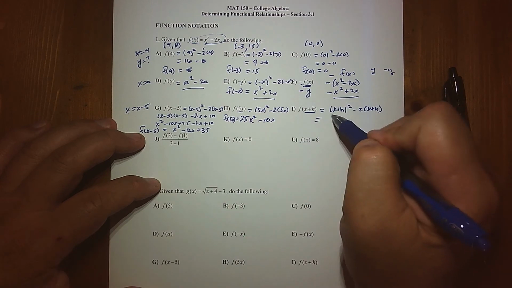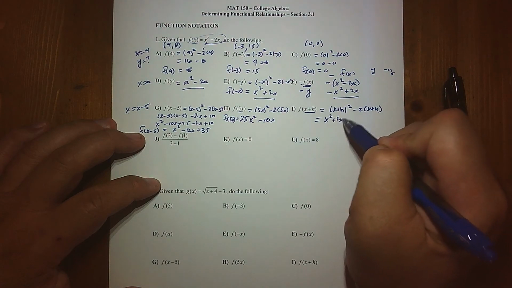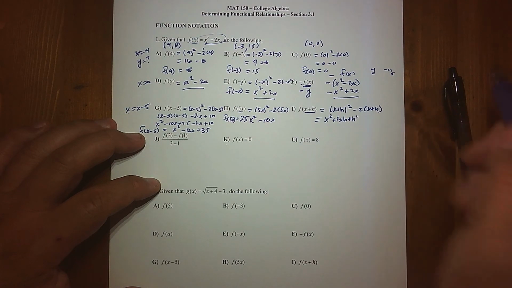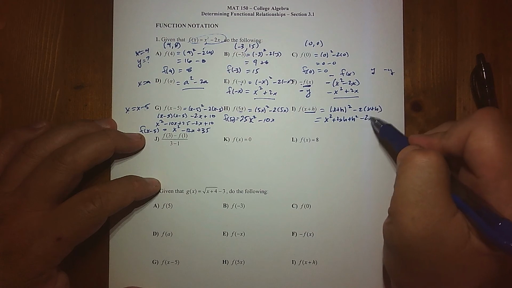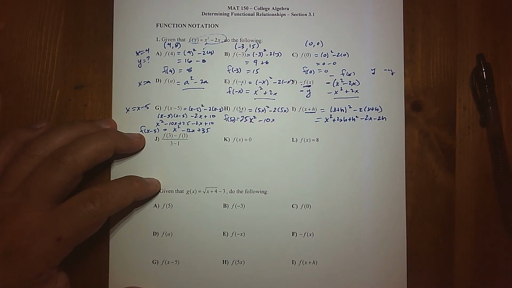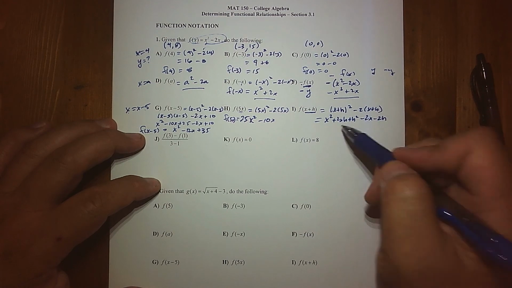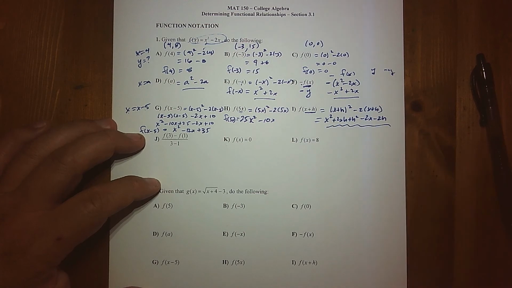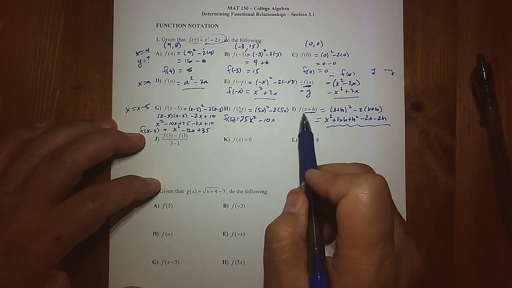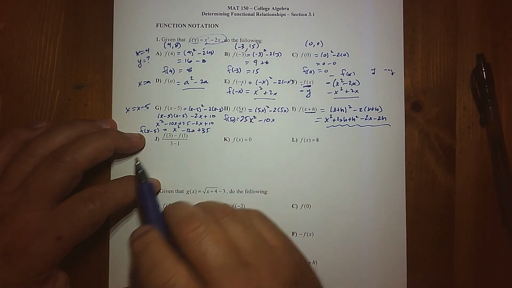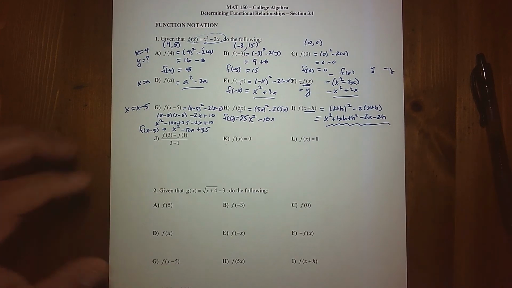Cleaning this up, I believe you'll FOIL this out, and when you do, you end up with that perfect square trinomial. Do distribution there, and there's really not too much to clean up. There's no like term. So that's the train wreck we get if we replace x with x plus h. And that'll be important for us next week when we talk about what's called the difference quotient.